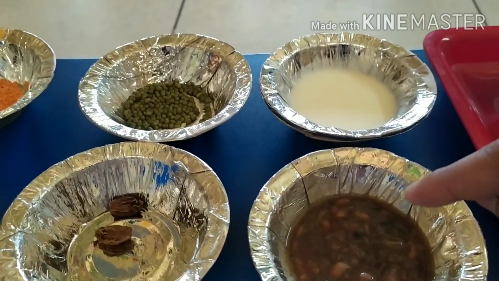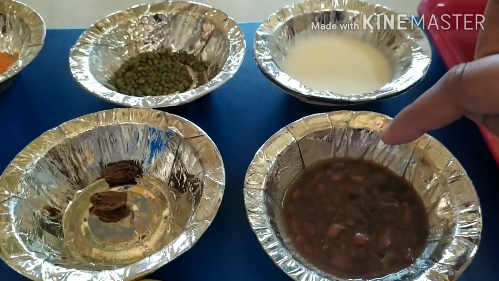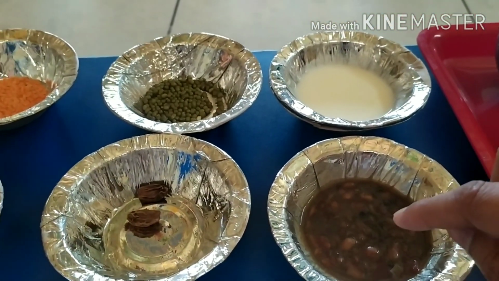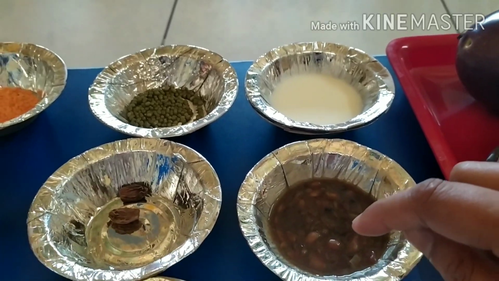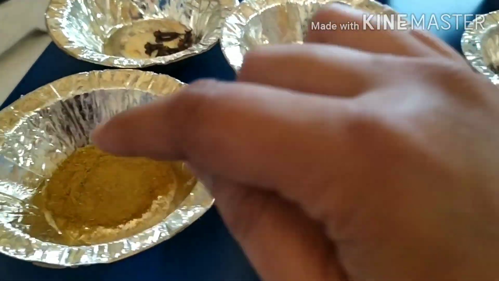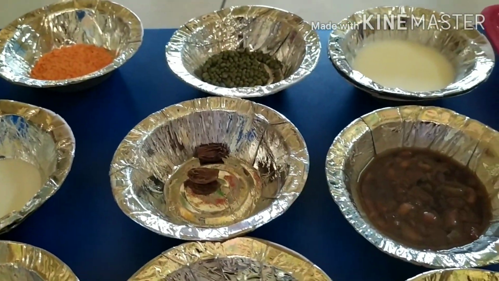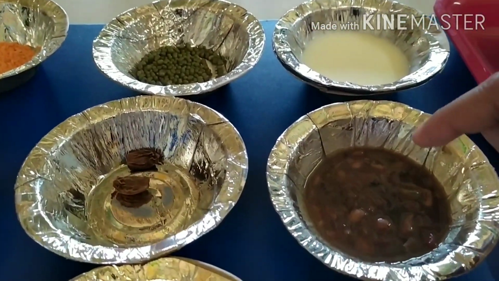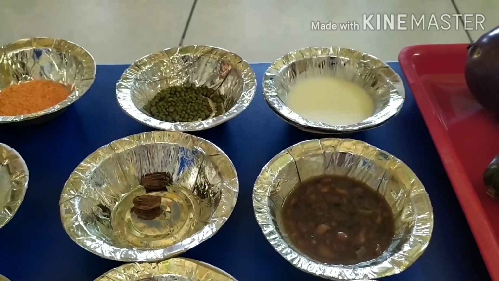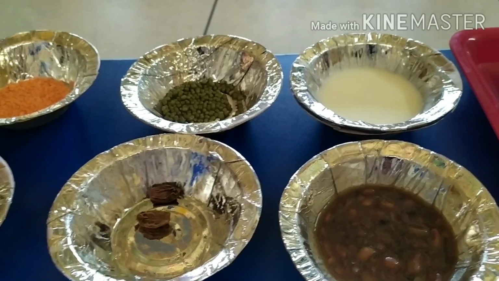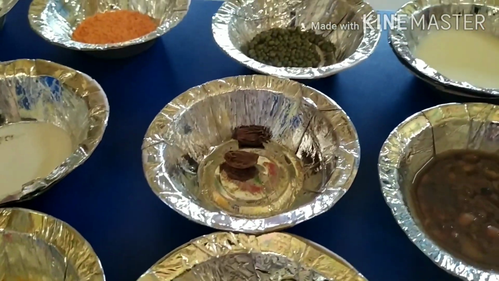In this dal, we added oil, pulses, turmeric, coriander powder, salt, and after that the coriander leaves for the garnish. So ingredients are those which we use to prepare any food or dish.